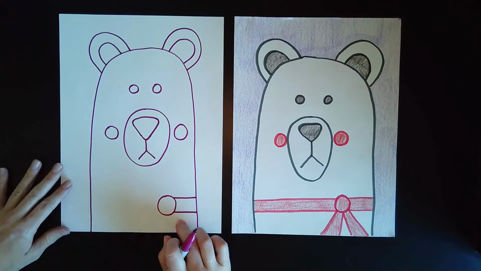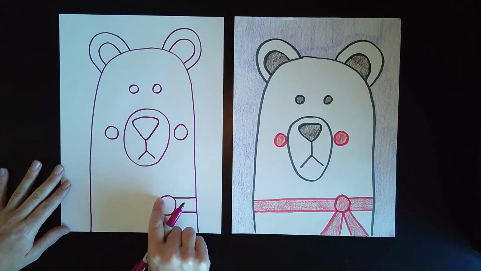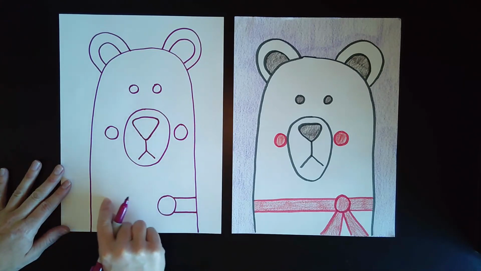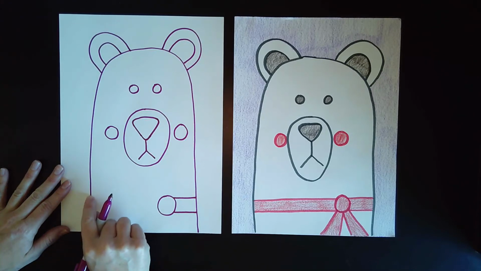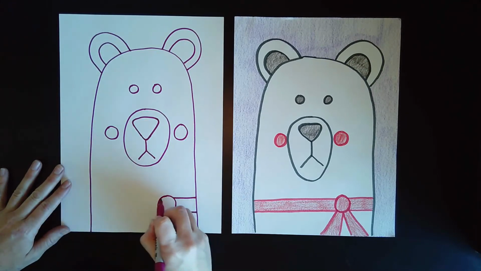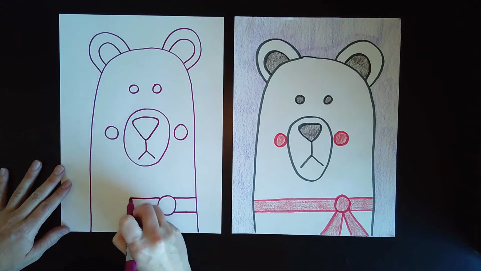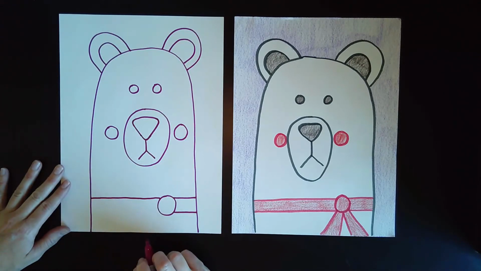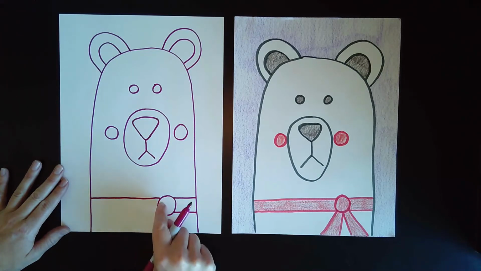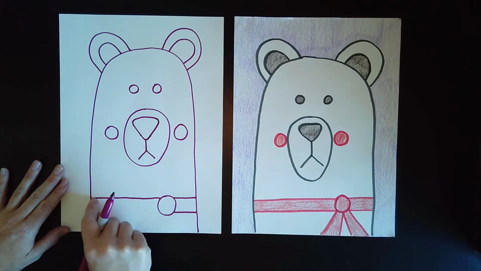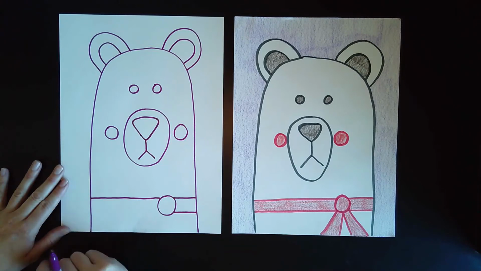Okay, now I'm going to come over to the other side of my circle, and this time my horizontal line is going to go over to the left side of his neck. So watch. Now, does it have to be perfectly straight? No, it doesn't have to be perfectly straight. It's going to start near the top and go all the way over to his neck.